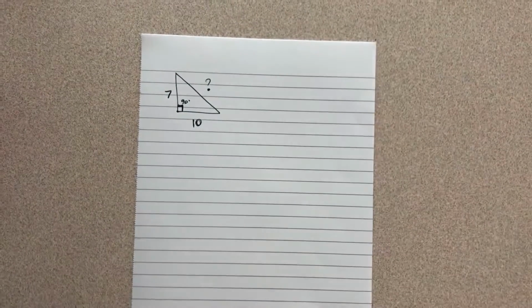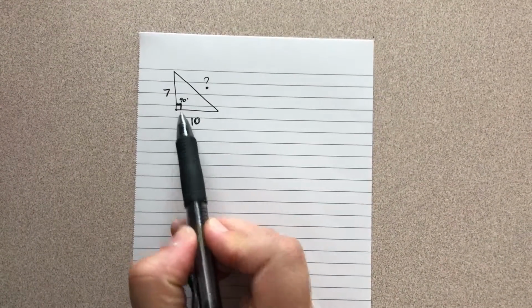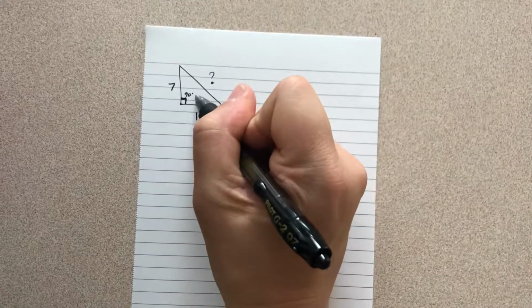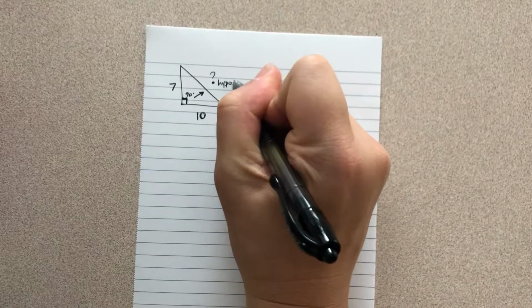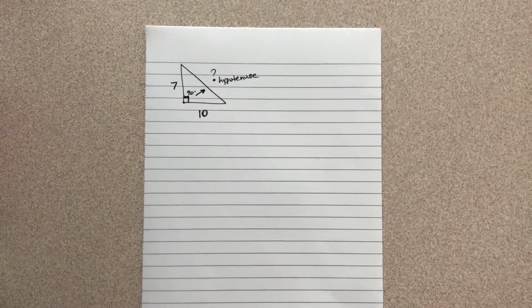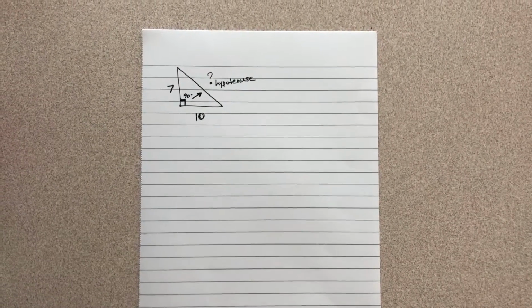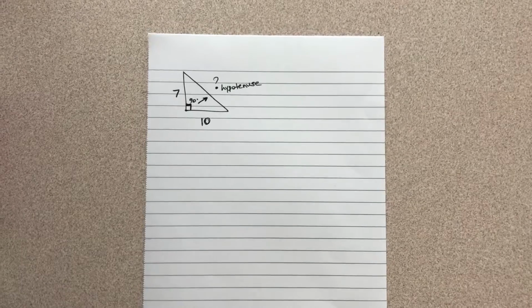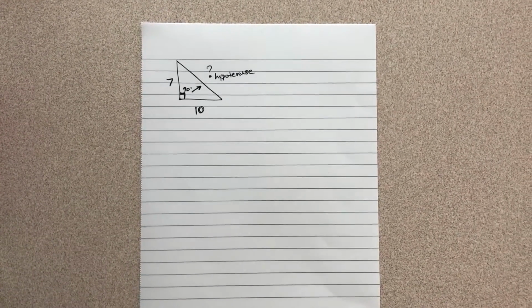We can only use the Pythagorean theorem if we have a right triangle, if the triangle has a right angle there. The side that's across from the right angle is the hypotenuse. It's really helpful if you label that every time you're working with a right triangle, whether it's to use the Pythagorean theorem or later on in Goal 4 stuff where we're using ratios. But labeling is going to be really helpful.